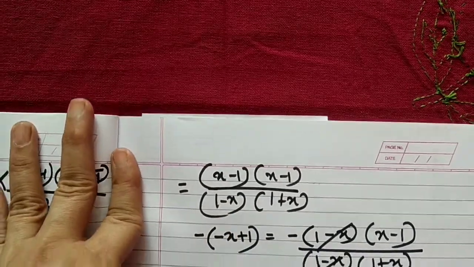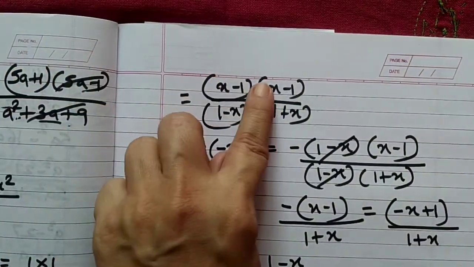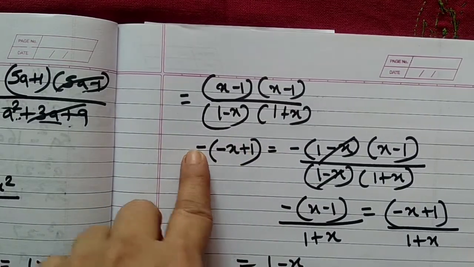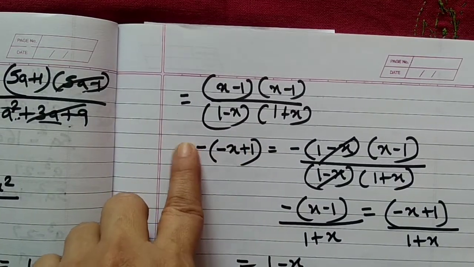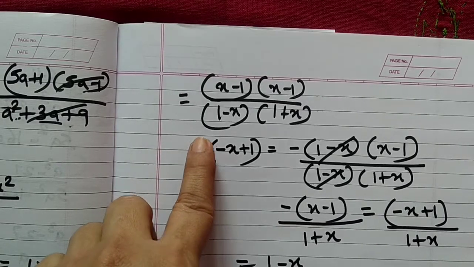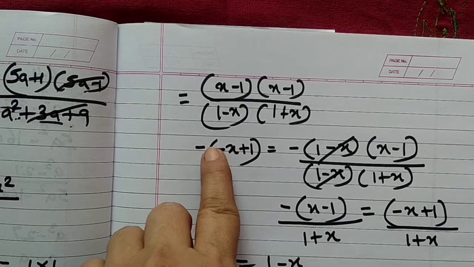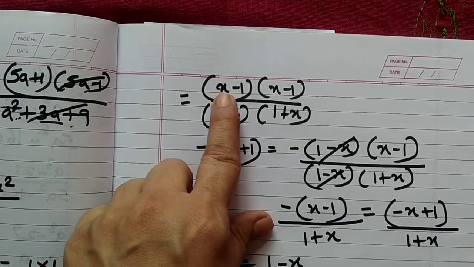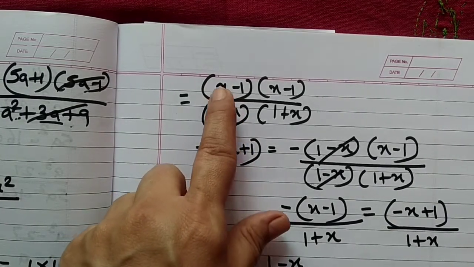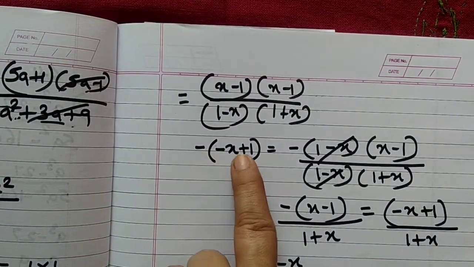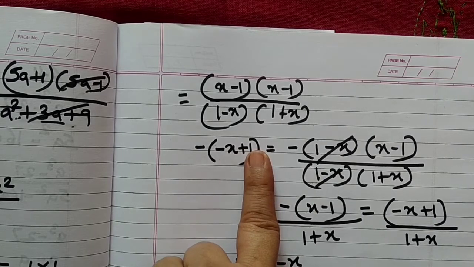So I took any one of these x minus 1 brackets, you can take either one, and wrote a minus sign outside. When I write a minus sign outside, the signs inside will change as we have learnt earlier. But why do I have to change the signs inside? Because I don't want to change the meaning. It is plus x minus 1, so when I open the bracket the meaning should be the same. That's why I write it this way.